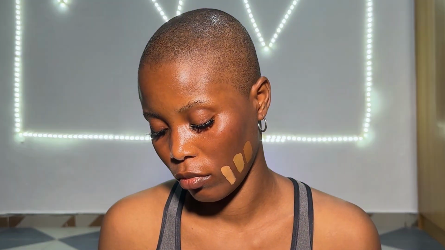This is the third shade. Now I'm going to be putting the fourth one. Can you see? This is the first shade, second shade, the third shade, and the last shade of foundation.